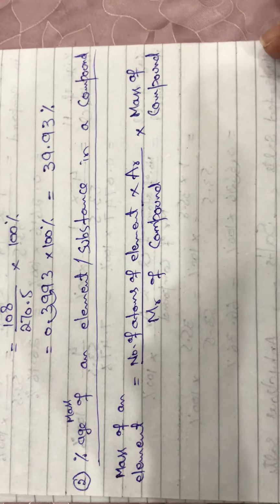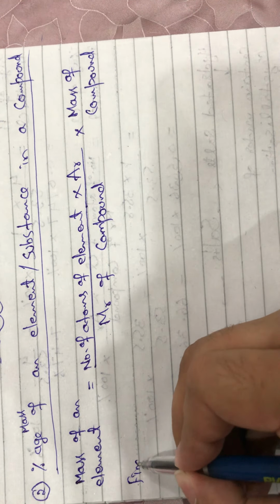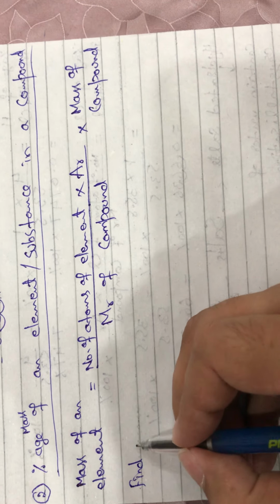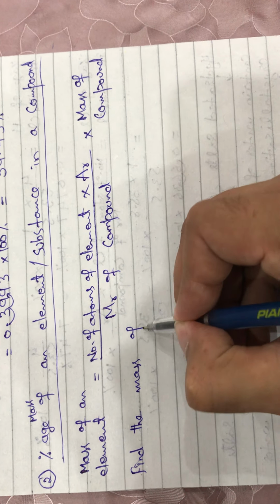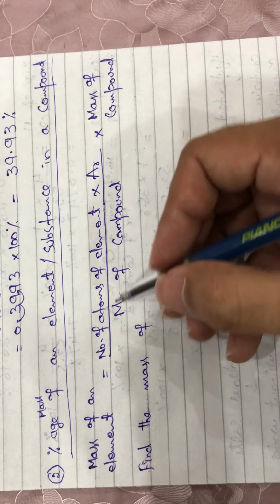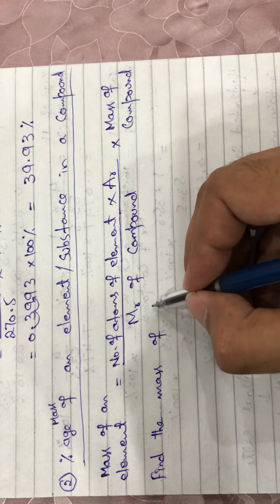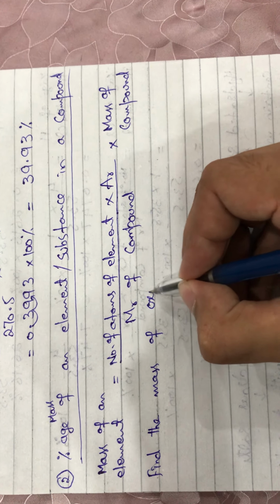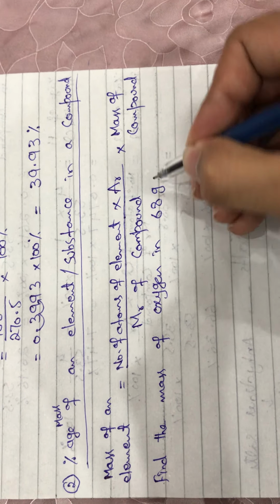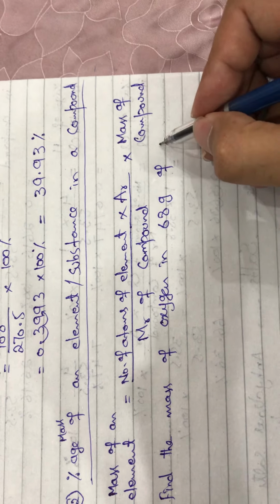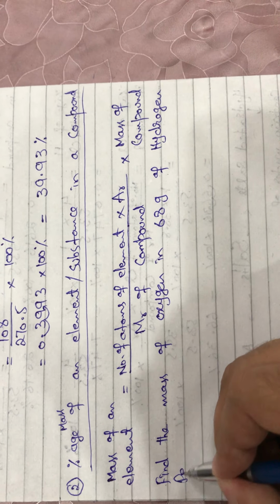For example, find the mass of oxygen in 68 gram of hydrogen peroxide.